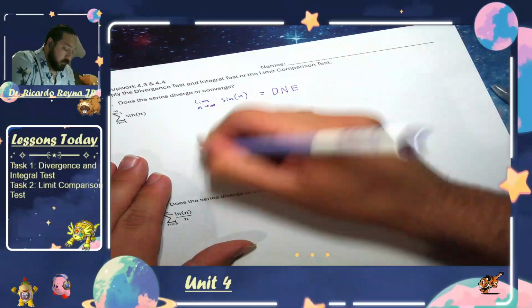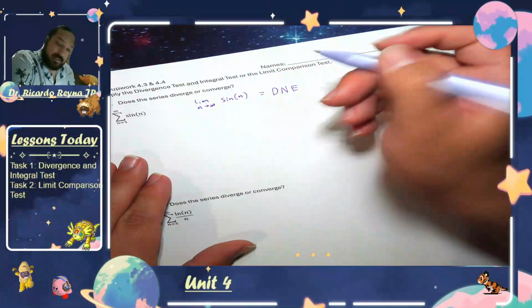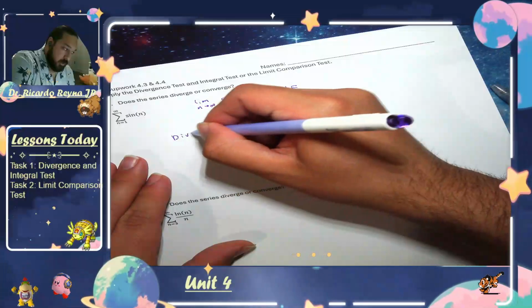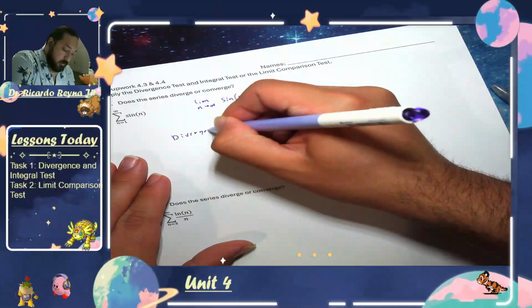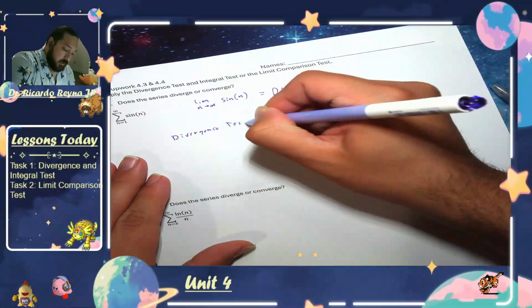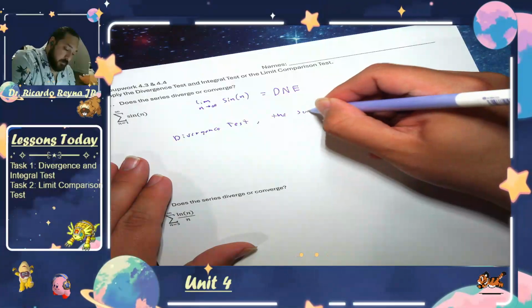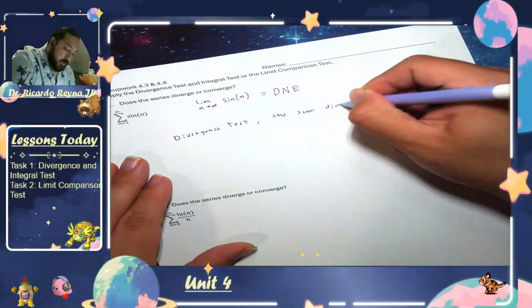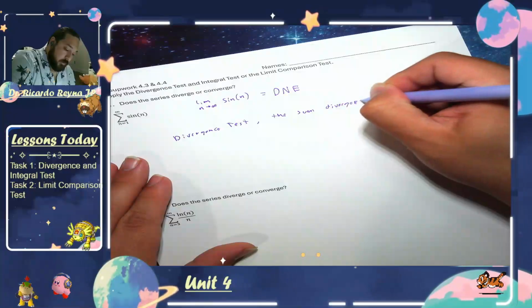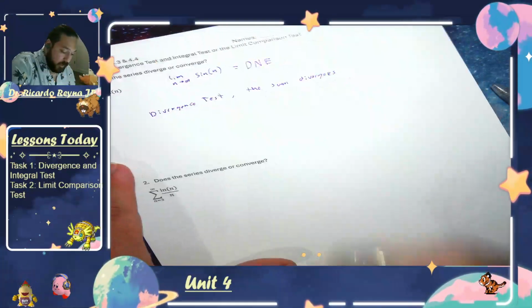So therefore, if it does not exist, then by the divergence test, the sum diverges.